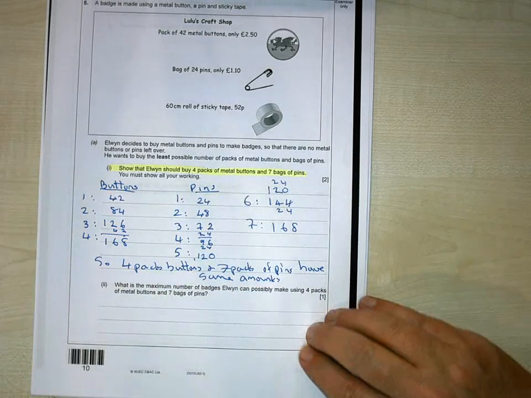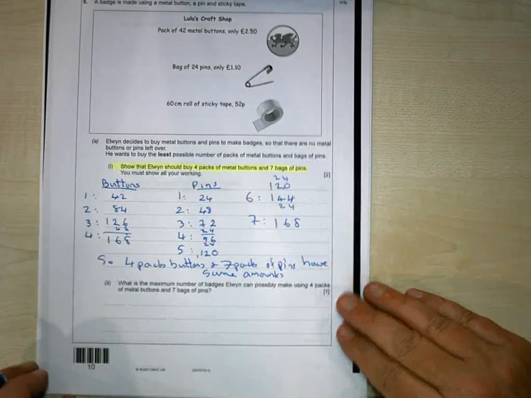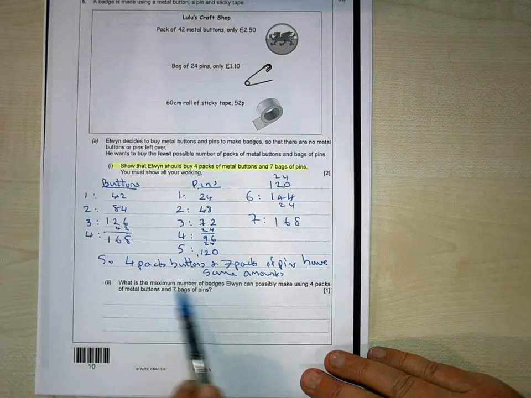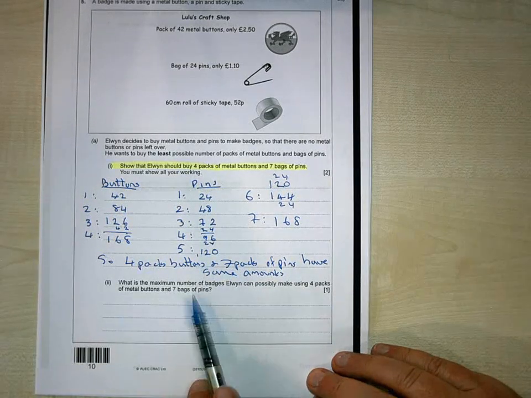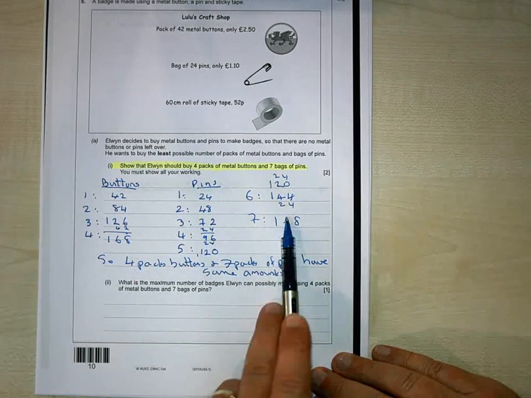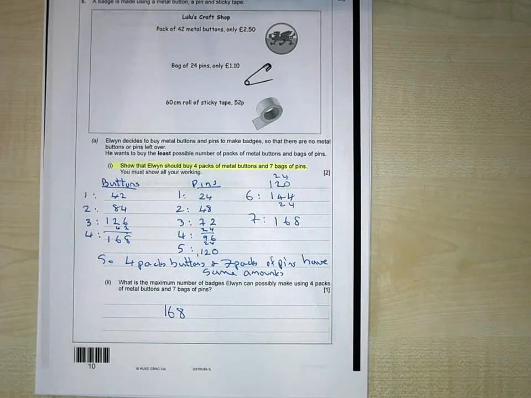So 4 packs of buttons and 7 packs of pins have the same amounts. What's the maximum number of badges Elwyn can possibly make using 4 packs of buttons and 7 packs of pins? Well, 168, because we've done all the work up there.